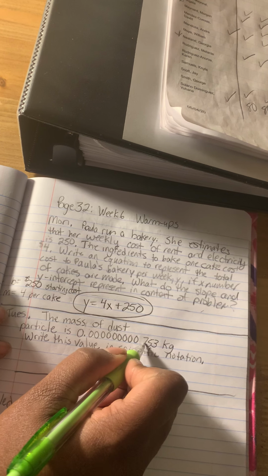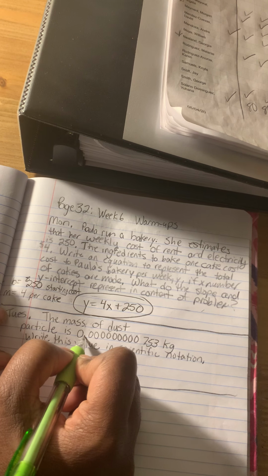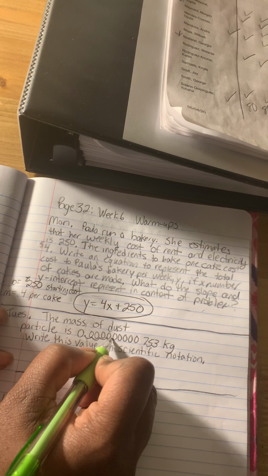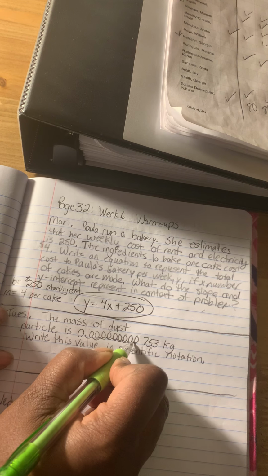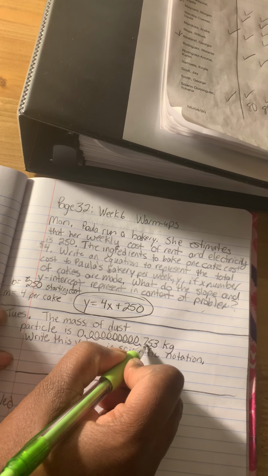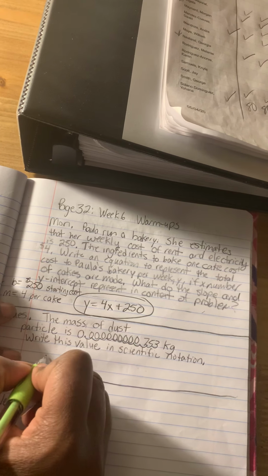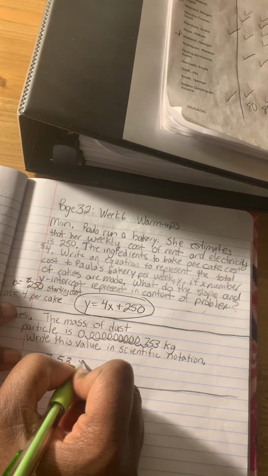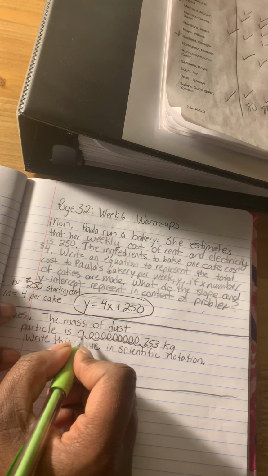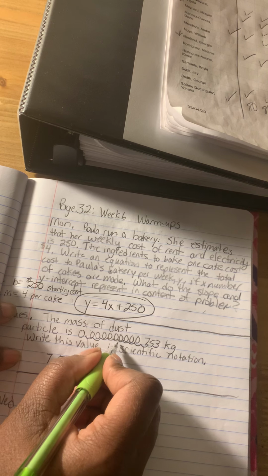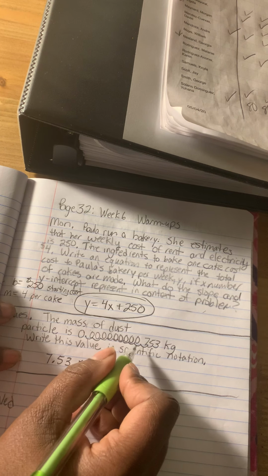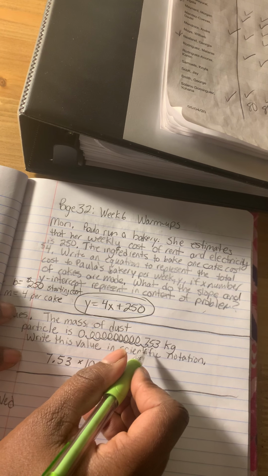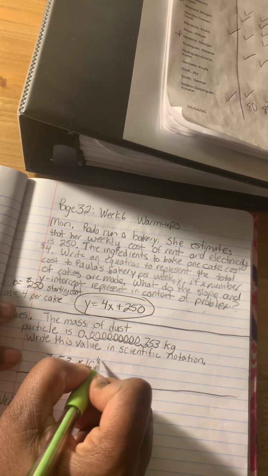So I'm going to count how many times it takes me to get this decimal behind the 7. So that's going to be 1, 2, 3, 4, 5, 6, 7, 8, 9, 10. Okay, so it takes 10 times to get it behind the decimal. So this is going to be 7.53. Automatically write times 10 because every time you're moving a place value over, place values are represented by base 10. And how many times did I move it over? I moved it 10 times. So my exponent is going to be 10.